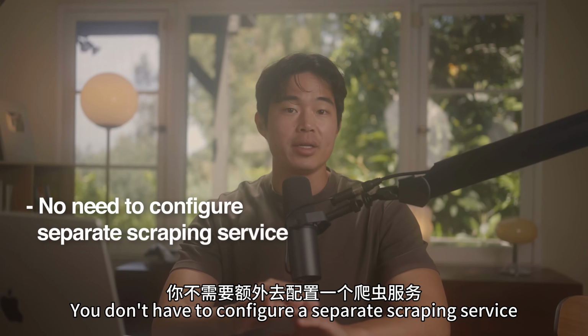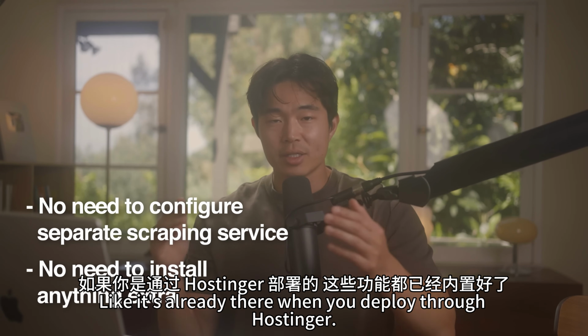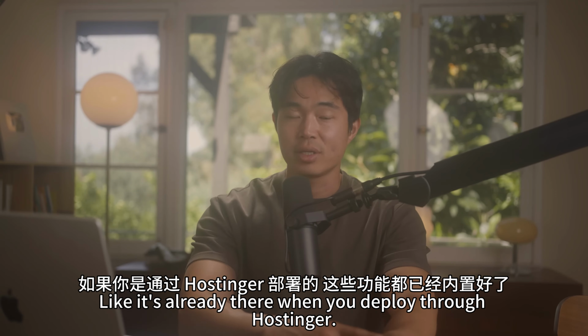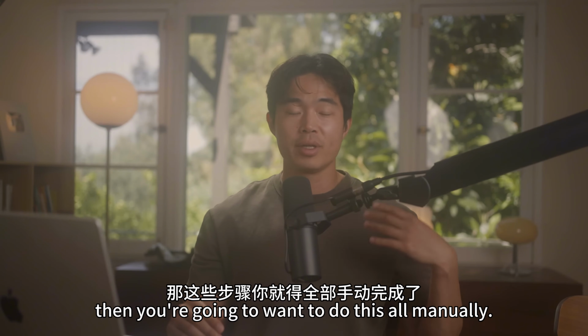You don't have to configure a separate scraping service, and you also don't need to install anything extra, right? It's already there when you deploy through Hostinger. Now, if you didn't go through Hostinger for your OpenClaw, then you're going to want to do this all manually.